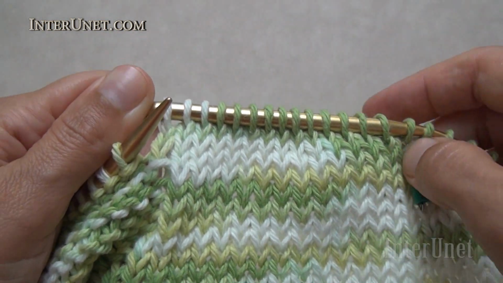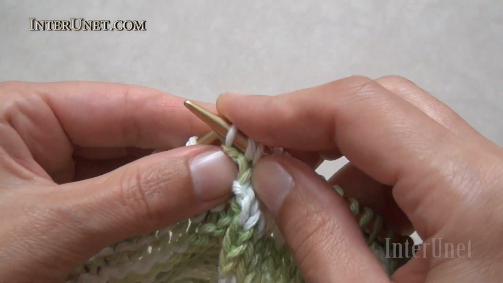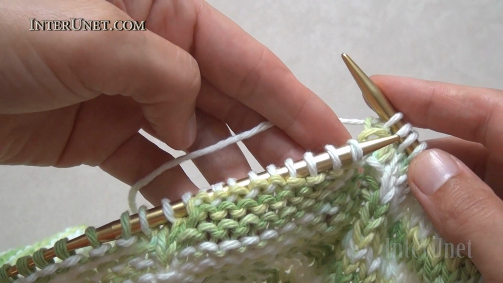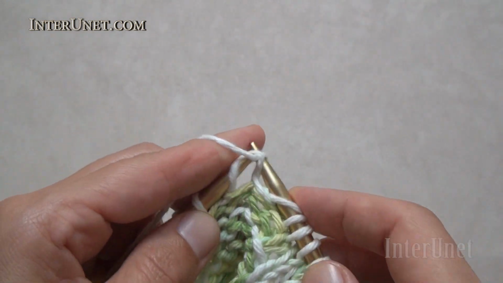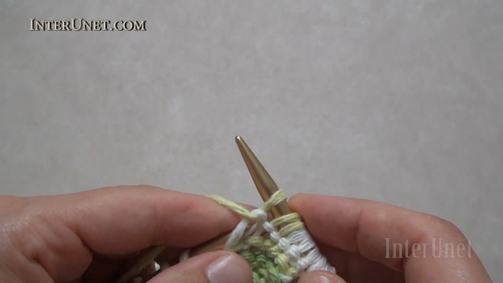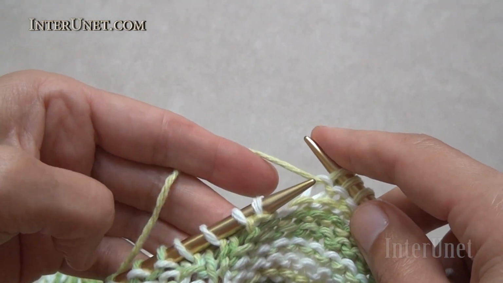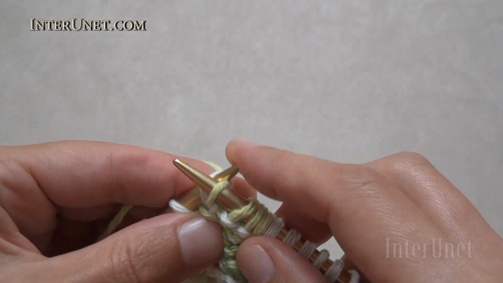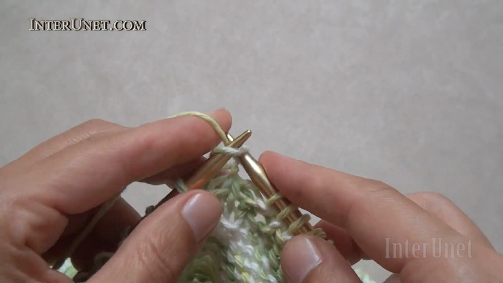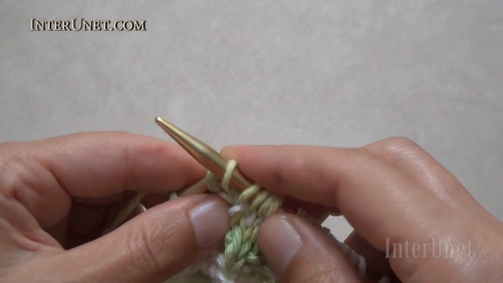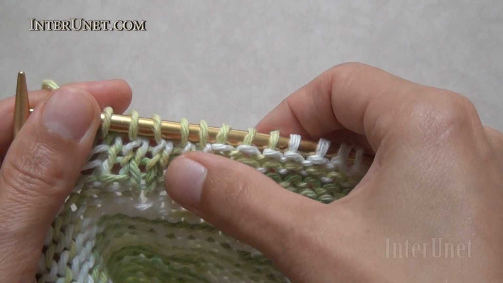Round 31. Knit 15, then knit 1 more stitch. Now purl 8. Then knit 5, and just work as a mirror reflection.